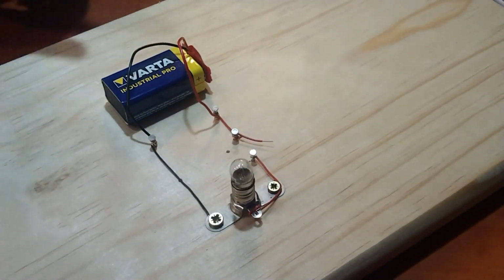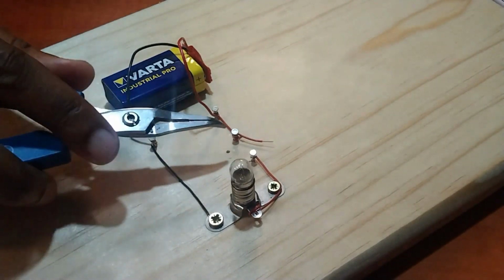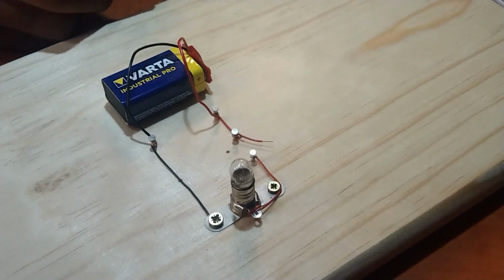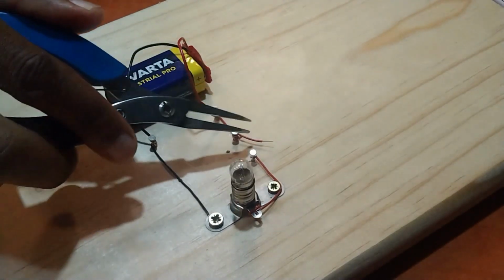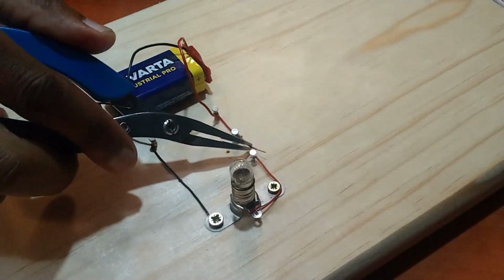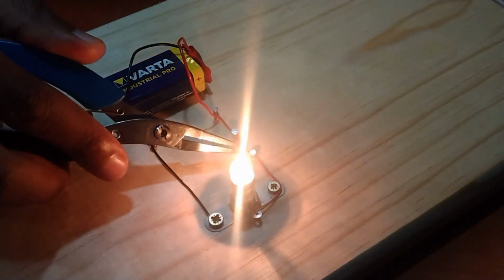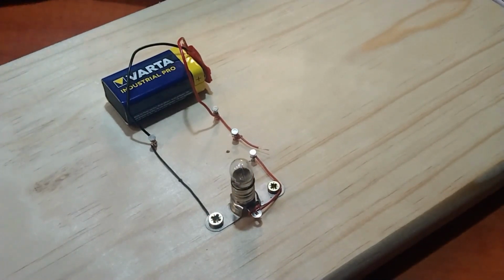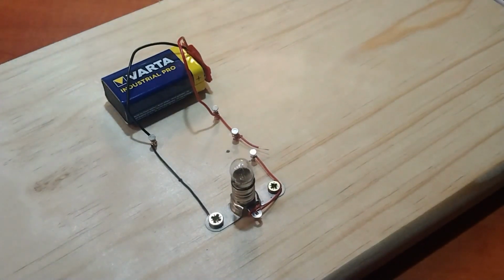Okay, kids, now let's assume this switch is the one on the wall. The battery is the supply. Look what happens when I turn on the switch. Then the light turns on. Now the question still stands. What causes the light to turn on? Let us explore electricity.